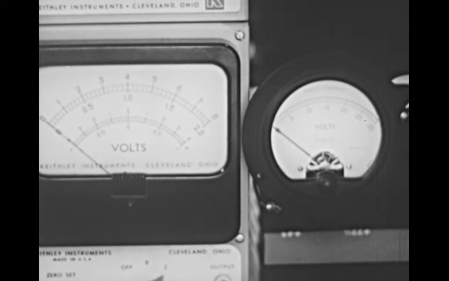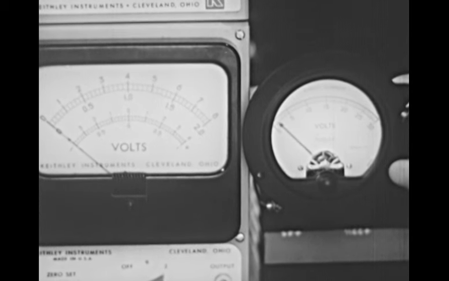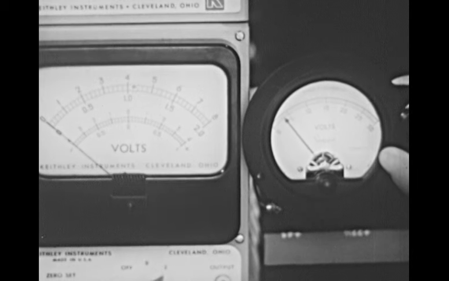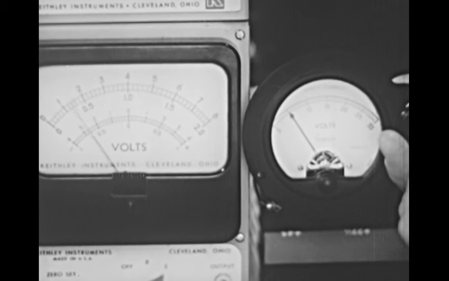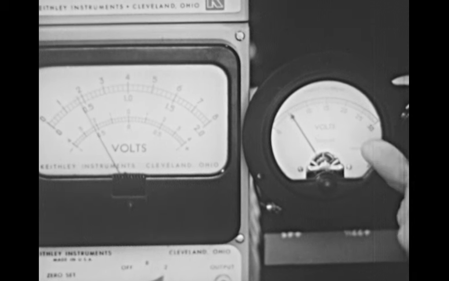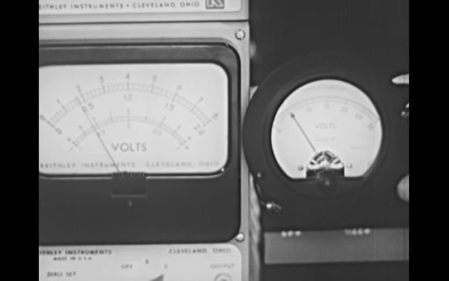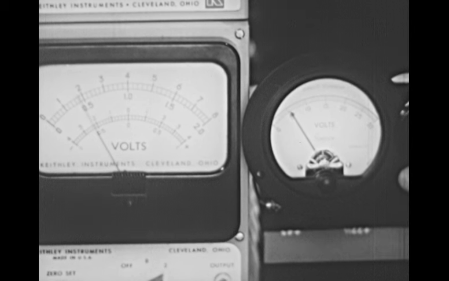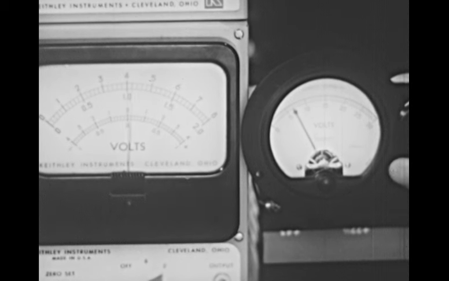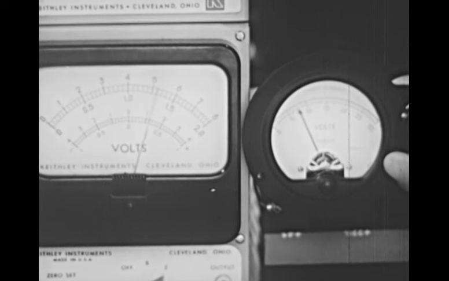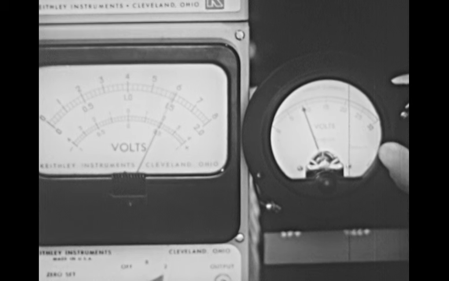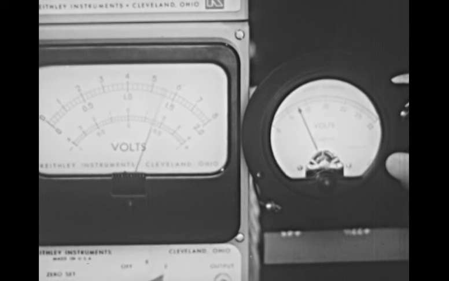As I increase accelerating voltage, we see first of all no current, and then with further increase the current begins to rise. If I increase the voltage continuously and smoothly, the current also rises smoothly and returns back smoothly to 0.